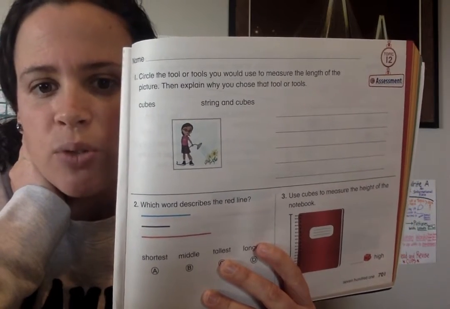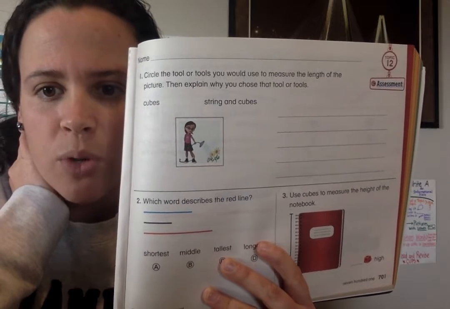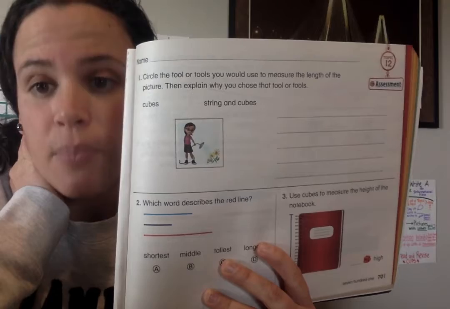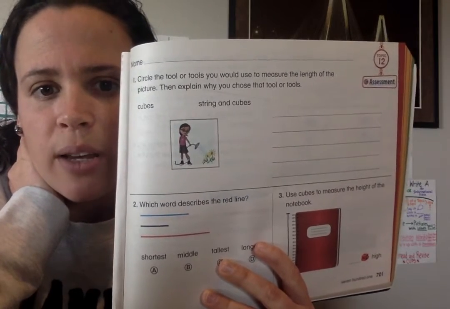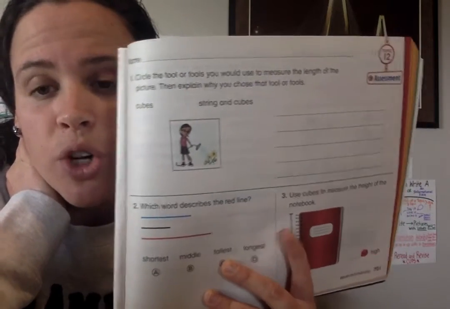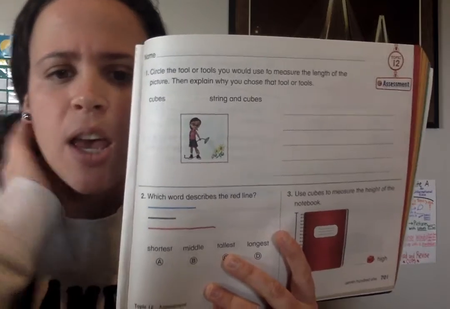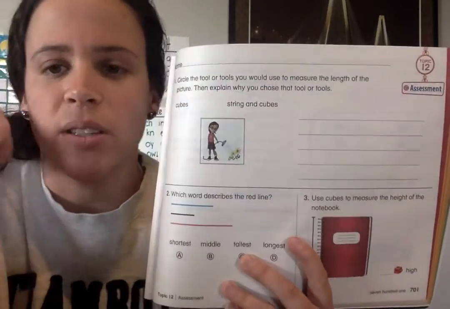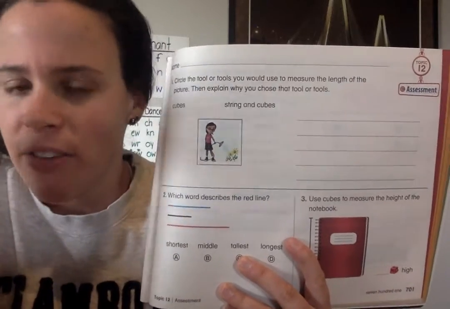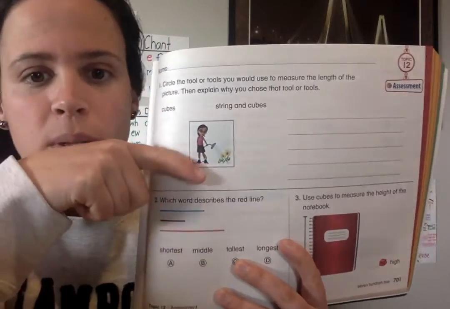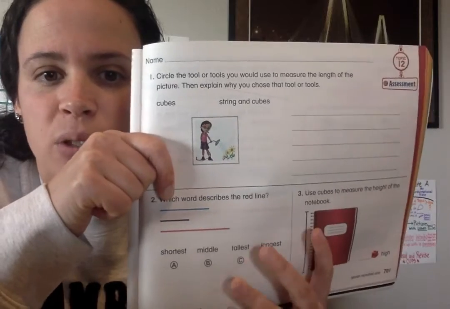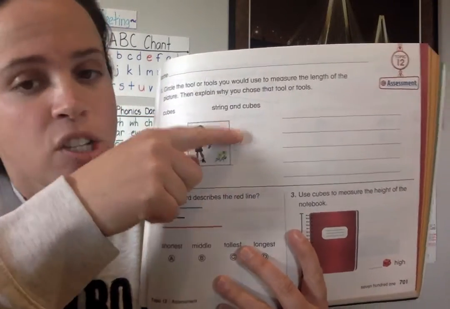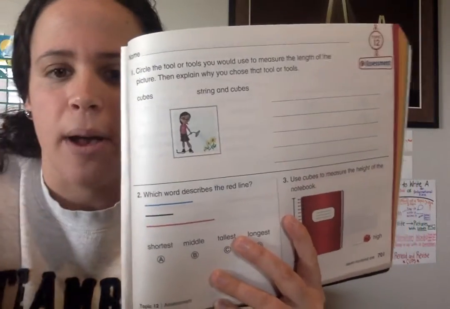If you said I would use cubes, why would you use cubes? If you said I would use a string, great. Why would you use a string? For this one, you could use both cubes and string. Cubes, it has straight edges. We don't have any worms, like wiggles, that we need a string to follow. So you could use cubes. That's the method I would choose first, but you could also use string. You have very straight edges. You could use string to measure it as well.